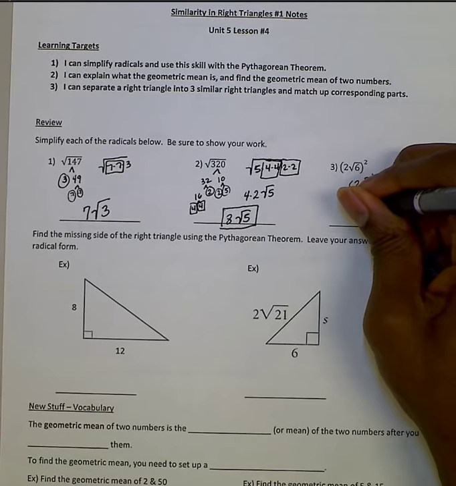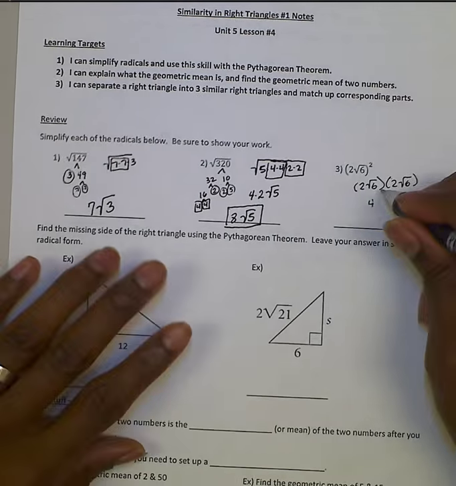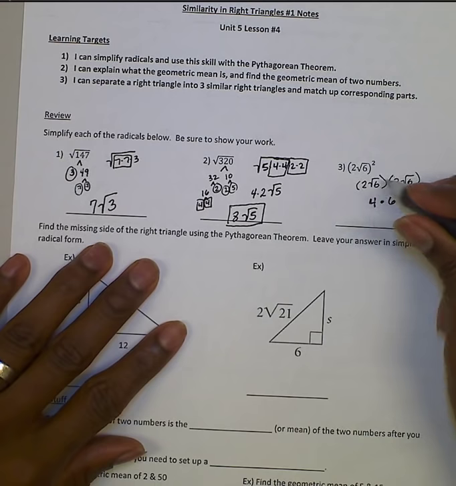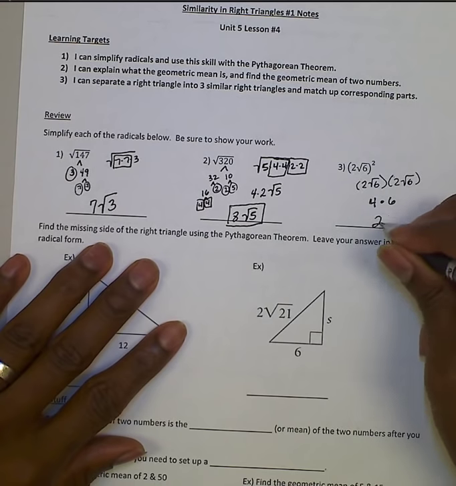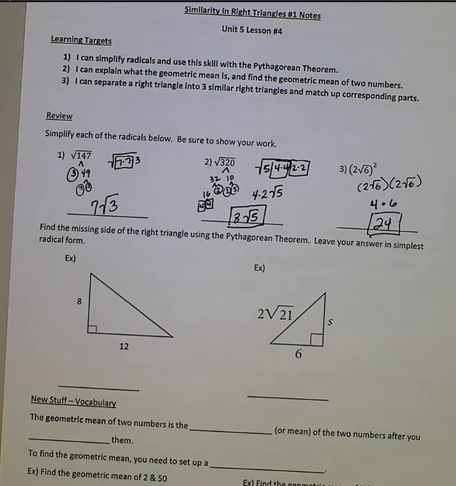And I'm going to multiply the insides together. Radical 6 times radical 6 is radical 36, or more easily 6. Okay, so 4 times 6 gives me 24. Alright, and so there we have it, reviewing simplifying radicals.